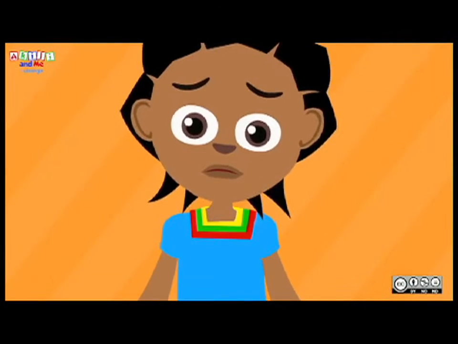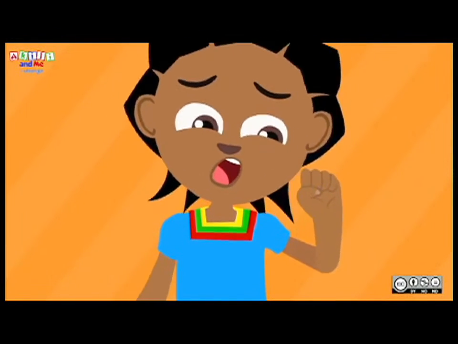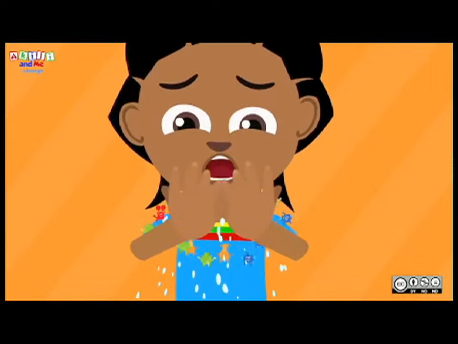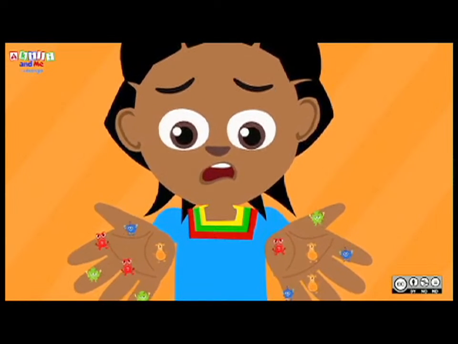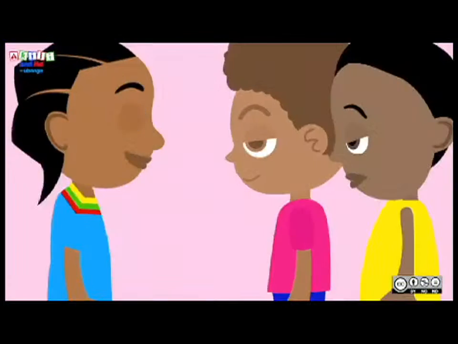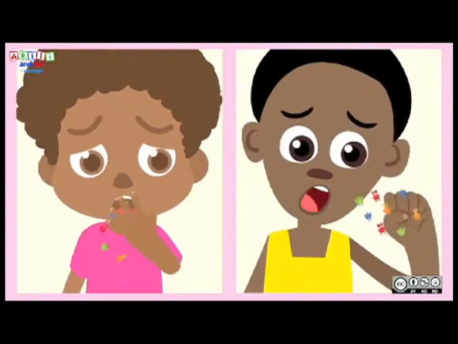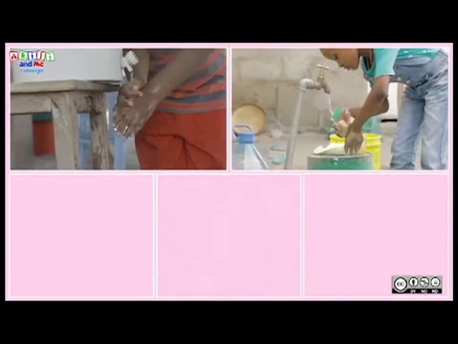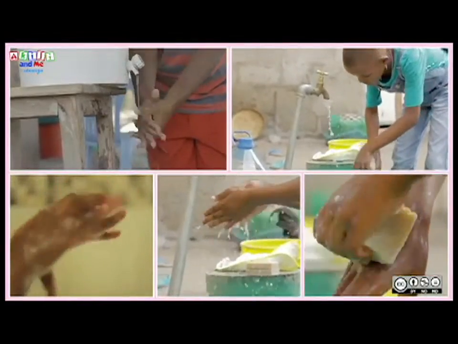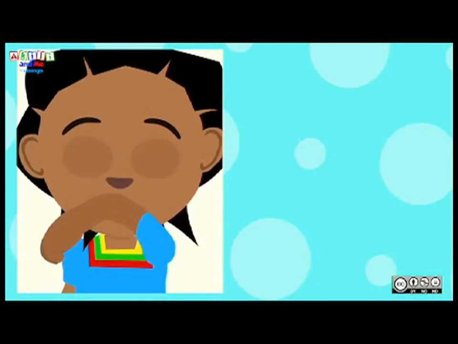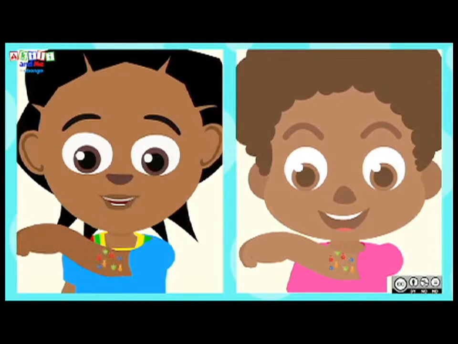When you're sick, you sneeze. Achoo! When you're sick, you cough, cough, cough. And if you achoo or cough on your hands, the germs stay alive on your hands and get passed on to your friends, and they'll get sick too. Let's chase the germs away by keeping our hands clean. And when you want to sneeze or when you want to cough, do it in your elbow.